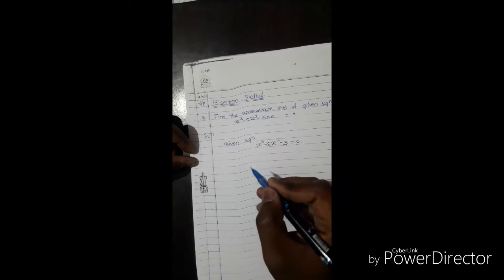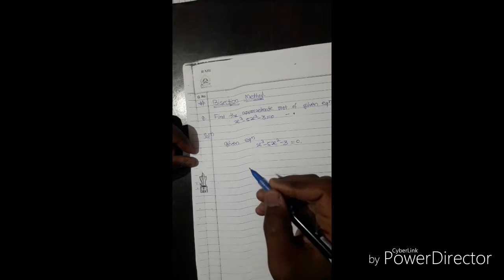Now if we want to find the approximate root of the given equation, we have to put the values of x in equation 1.